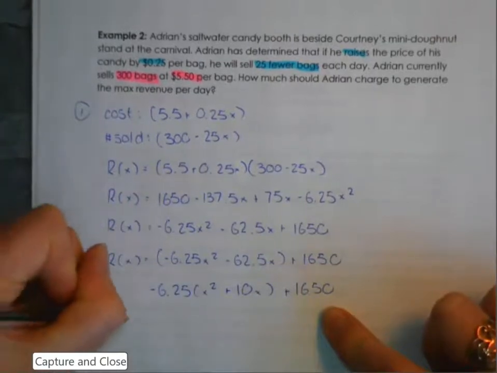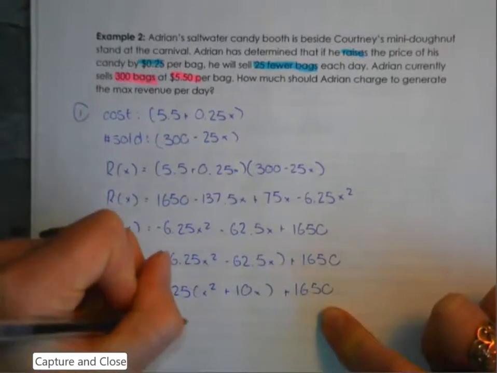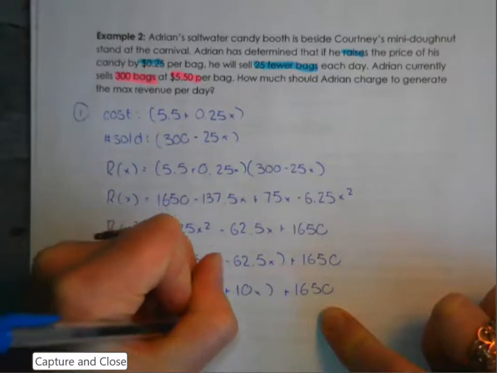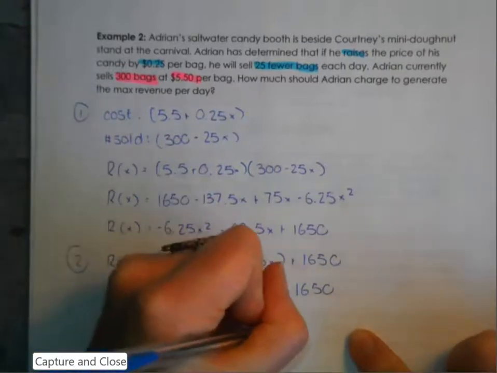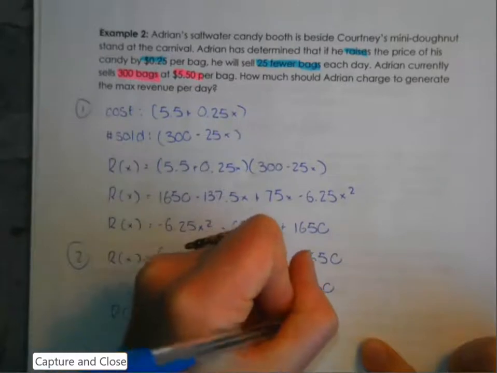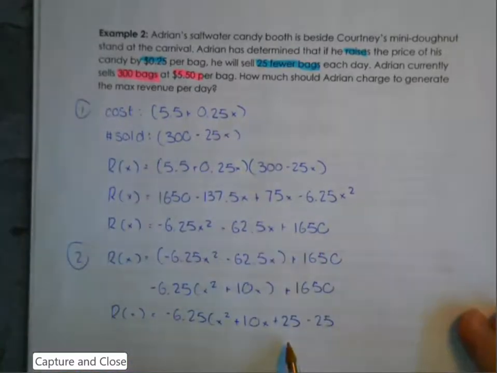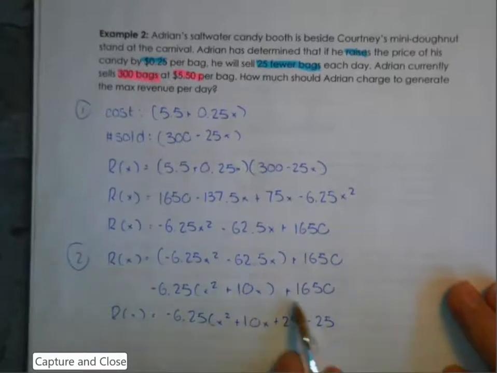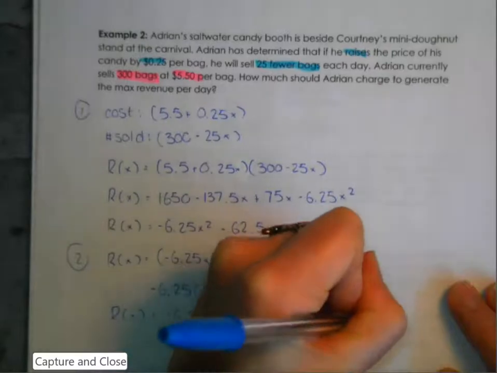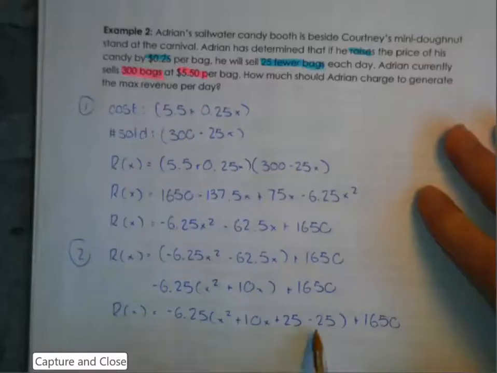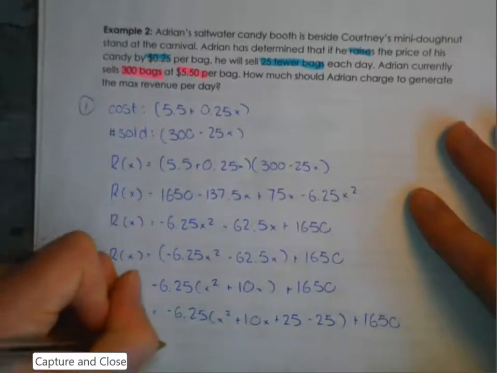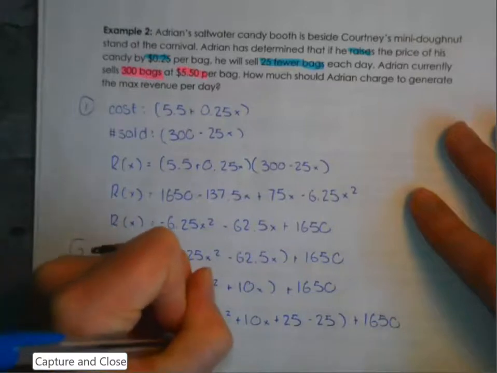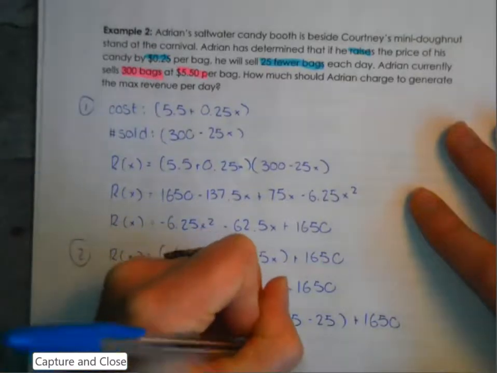So R(x) equals negative 6.25 (x squared plus 10x plus 25 minus 25) plus 1650. But remember we need to balance that by taking off 25 so that we're not adding any value overall. Now we move this value outside of the brackets, but because it's being multiplied by the negative 6.25, we need to take that into account.